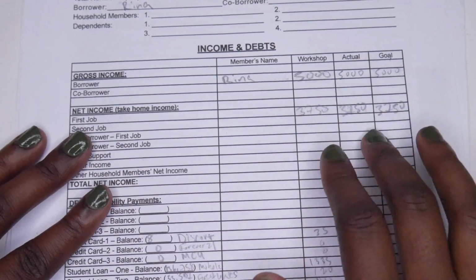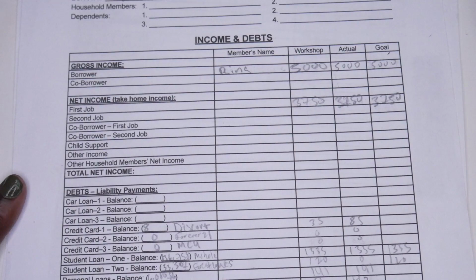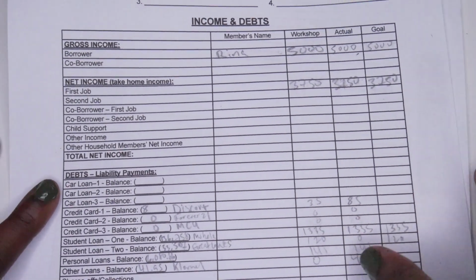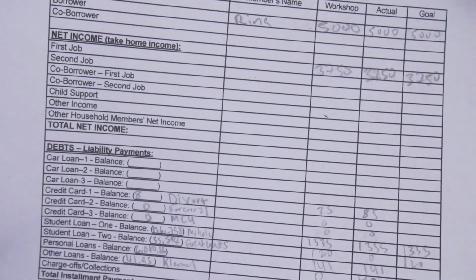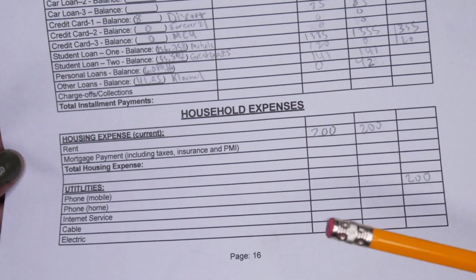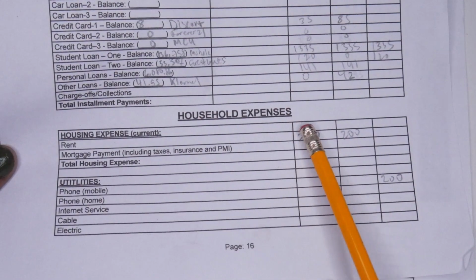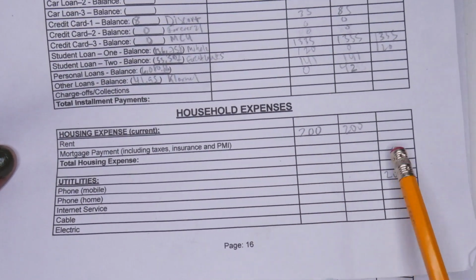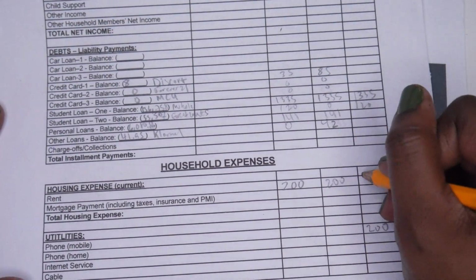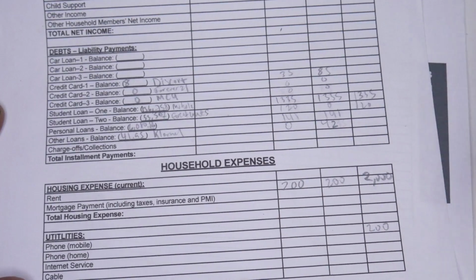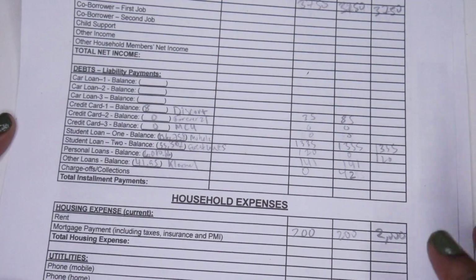For your goal, the goal column is what you would be spending as a homeowner. The only thing that's really going to change is housing expenses. I don't think anything else would really change for you guys, as it would for me. So for rent, your rent was the same for this one and this one because you were a renter. Here, you're doing mortgage now. So my mortgage, I forgot, it's like $2,000 something, so I'll just put like $2,000. So this changes, and all your other numbers are going to change as well.